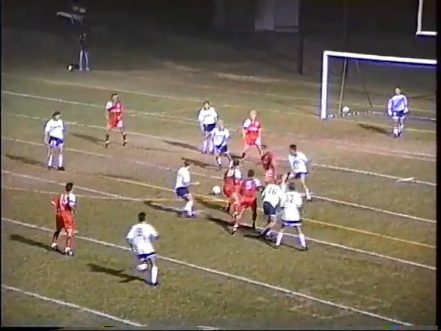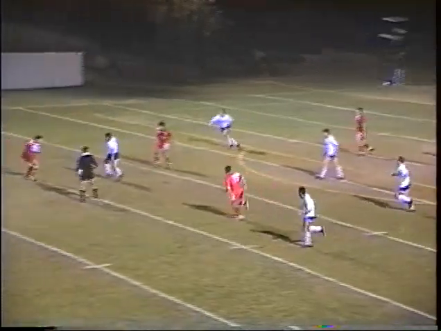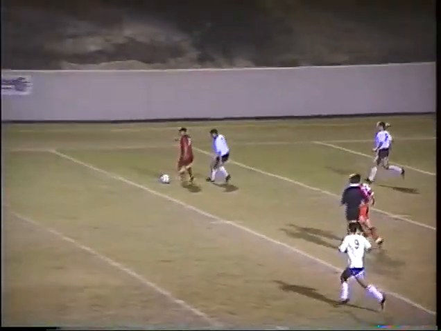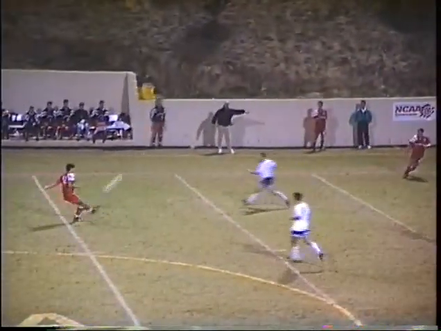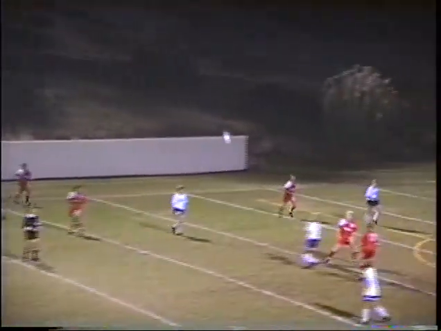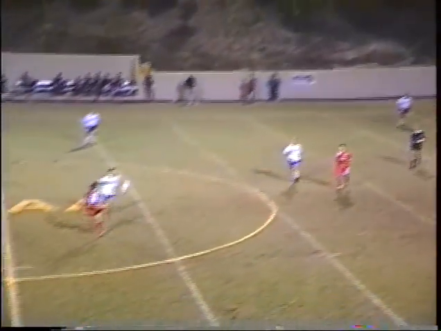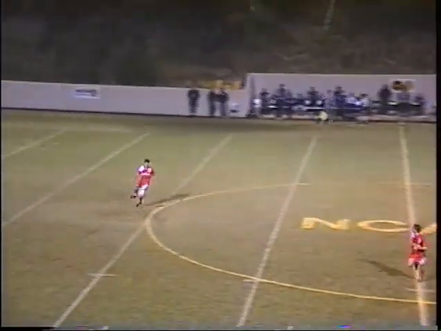The winner will advance to UCLA next week. USD hoping to avenge its 1990 playoff loss to UCLA. USD also hoping to avenge one of its regular season losses. They lost to UCLA 2-1 in overtime earlier this year.